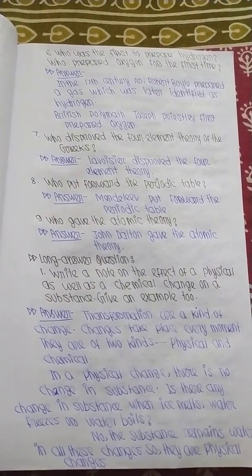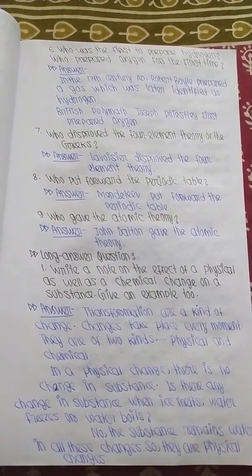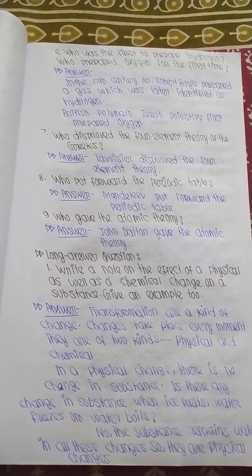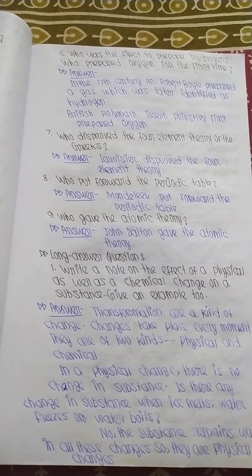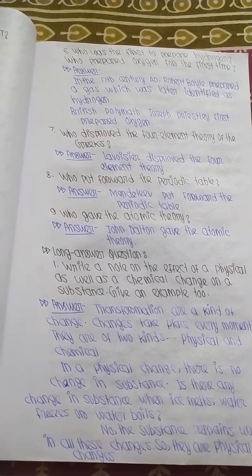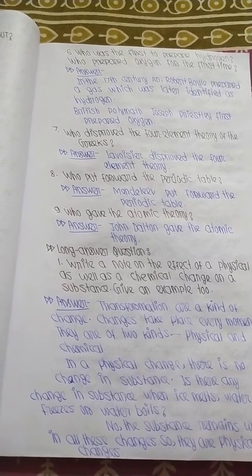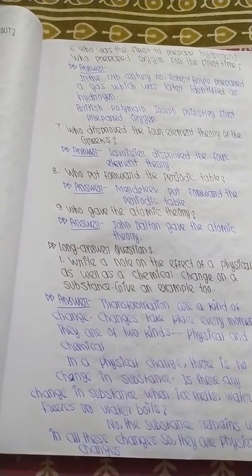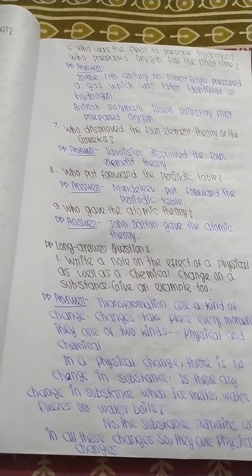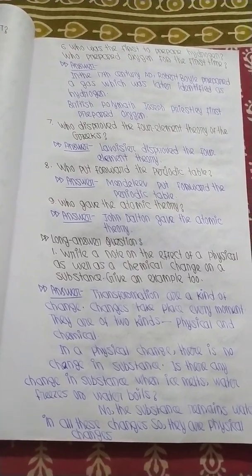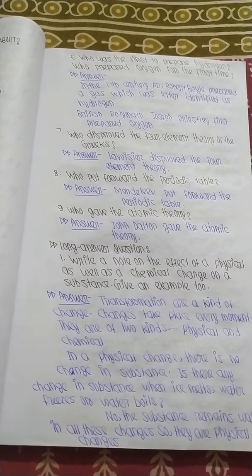Question 6. Who was the first to prepare hydrogen? Who prepared oxygen for the first time? Answer: in the 17th century AD, Robert Boyle prepared a gas which was later identified as hydrogen. British polymath Joseph Priestley first prepared oxygen.